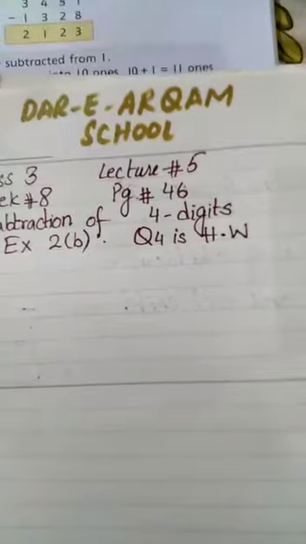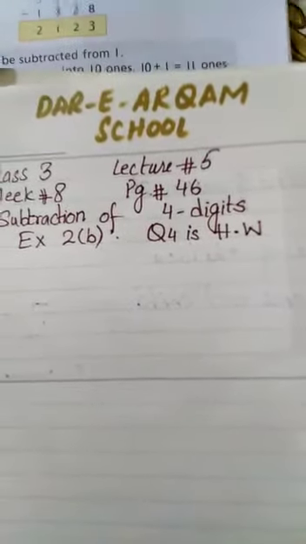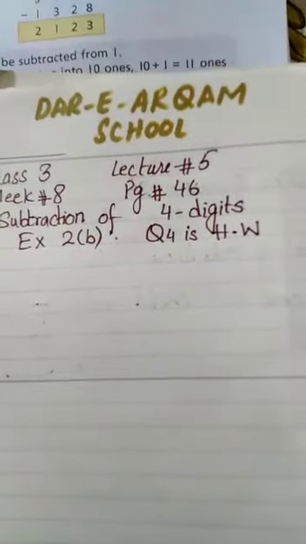Then you have to solve exercise 2b question number 4 on your book by yourself. Okay, still if you find any problem while solving the question you can ask me. Okay, the rule is the same while solving.